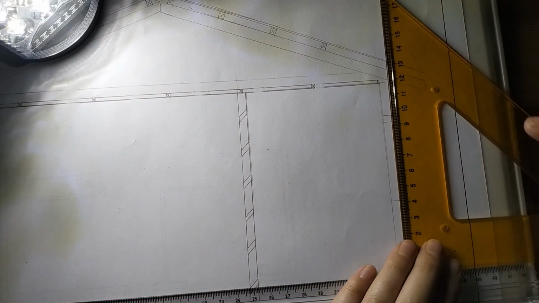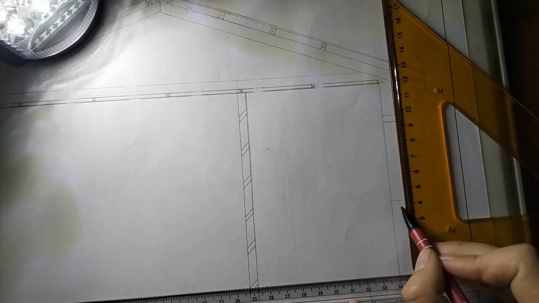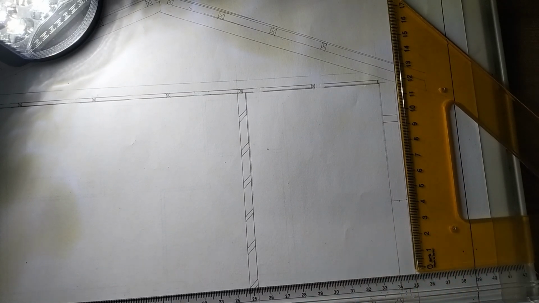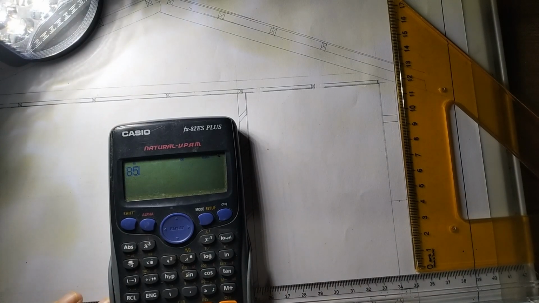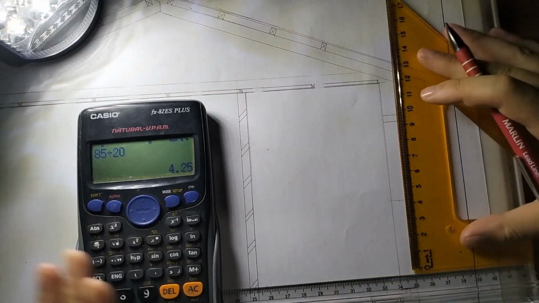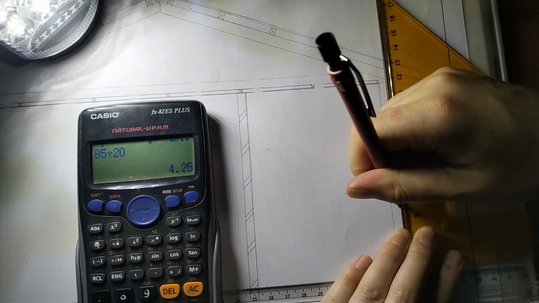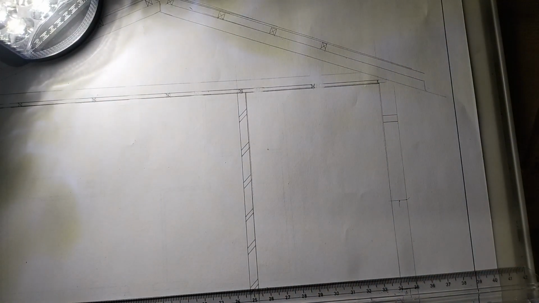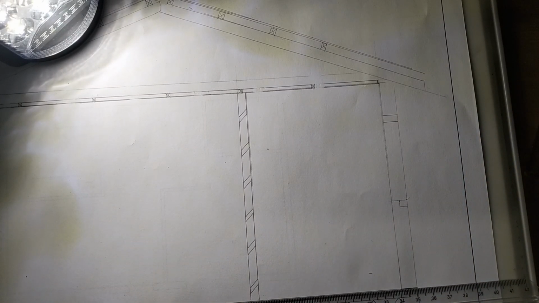Okay, and then I'm going to get the center. And also I'm just going to measure, because they don't give us the height of where the windowsill will be. So I'm just going to take the standard measurement, and that is 85 divided by 20. So again, you'll get 4 millimeters. So that is the standard measurement if they don't give it to you. Okay, so there will be my windowsill.